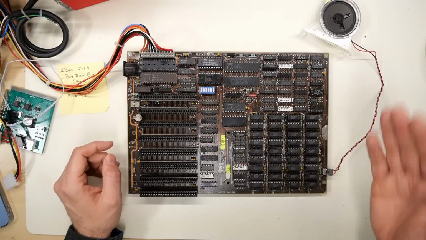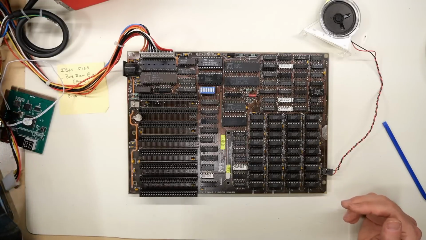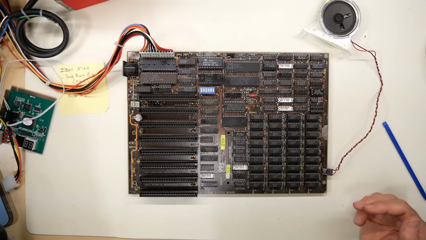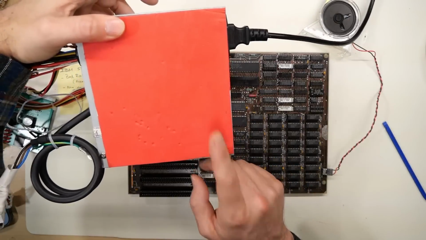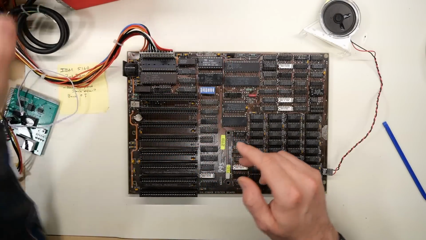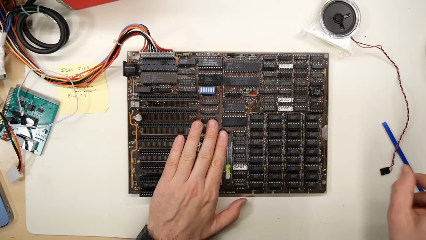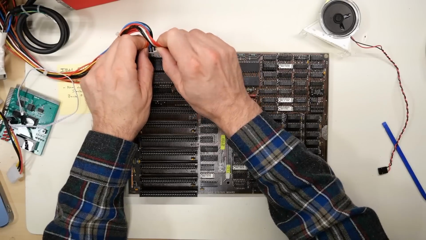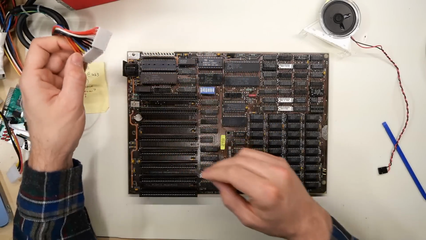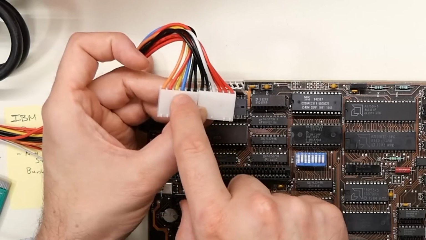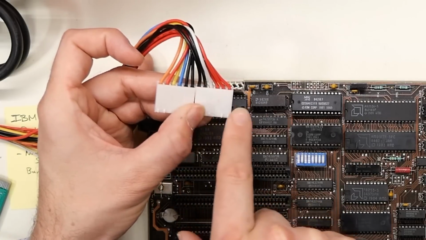Okay, time for a little troubleshooting. I've just connected a speaker and the power supply. Let's see if we hear a beep when I turn this on. All right, there was no beep. The power supply was actually shorted out. So I think at the minimum, we have a bad tantalum on this board here, probably on the 12-volt rail. So if you look at the power connector here, the yellow wire is the 12-volt rail.